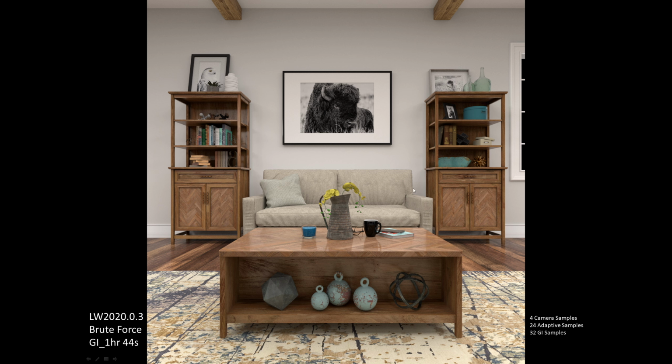So let's see what LightWave 2025 can do with this image, with the repaired reconstruction filters. What I did is took this scene and loaded it into 2025 as was.